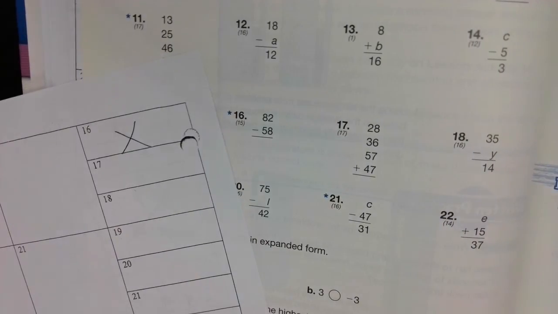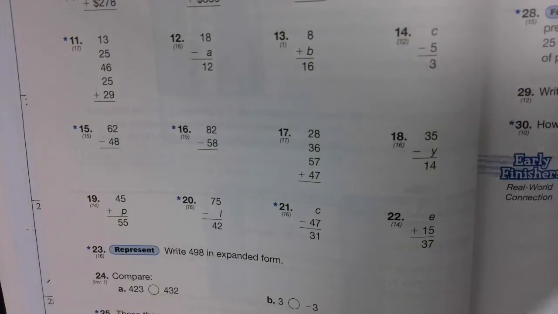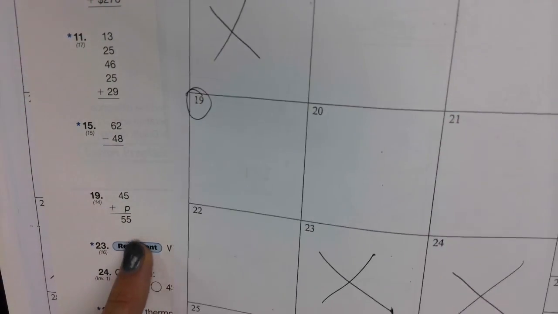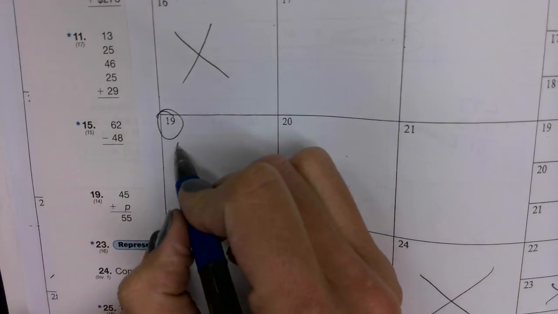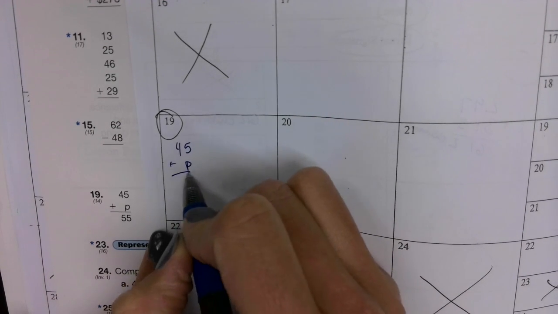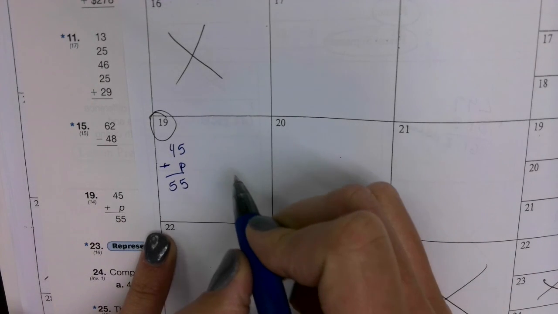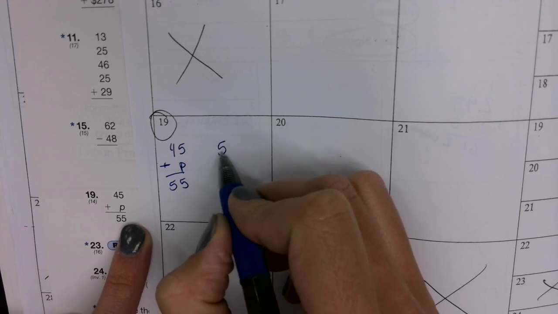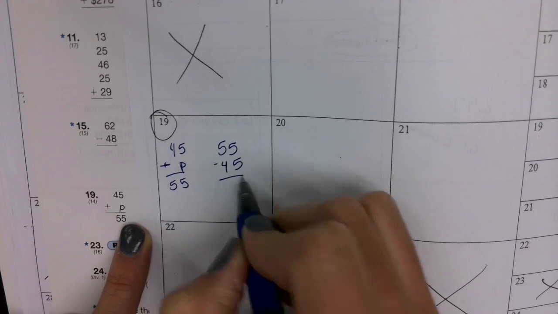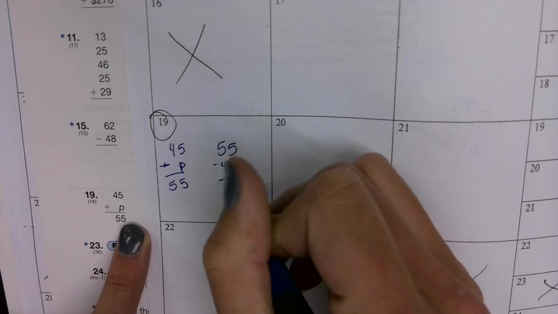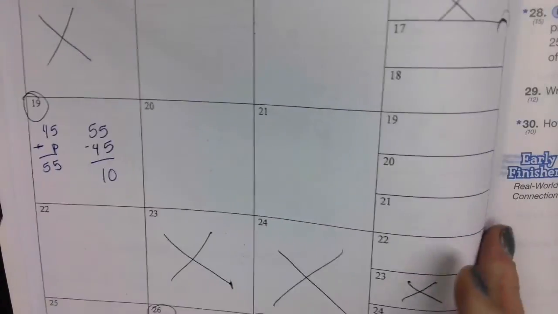Flipping it over to the back, let's go over number 19. Number 19 says 45 plus p equals 55. Well, I got a missing number in an addition sentence. To find the answer, I'm going to subtract. So I'm going to do 55 minus 45. 5 minus 5 is 0. 5 minus 4 is 1, so I get p equals 10.